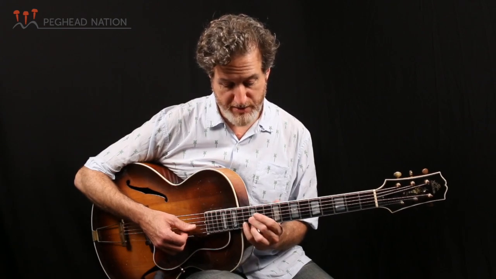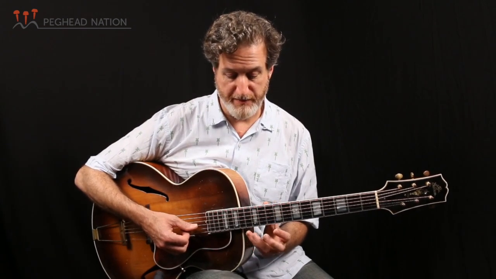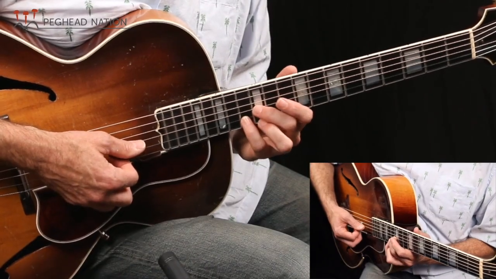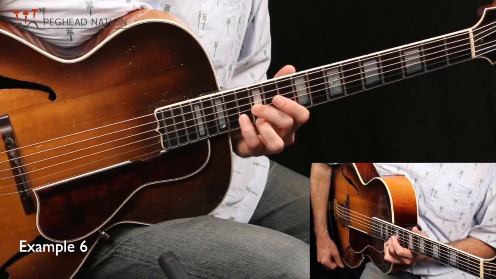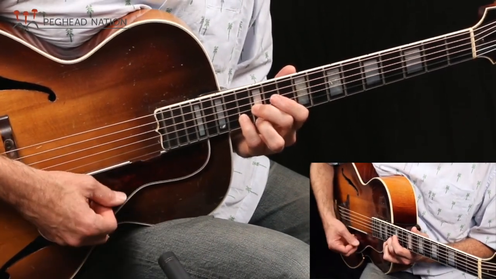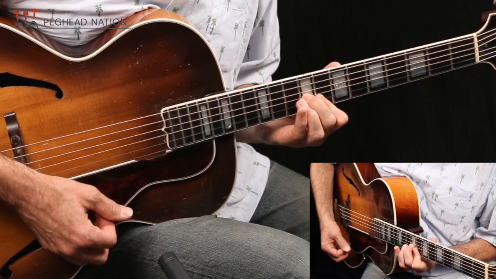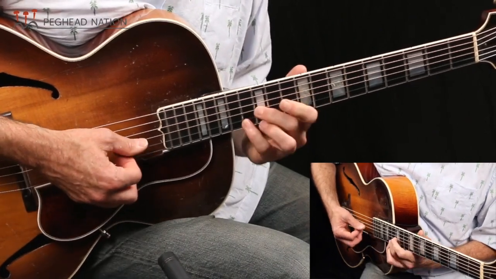Now, what if we did this a different way? A lot of guitar playing is problem solving. So what if we used the 4th and the 3rd and the 2nd finger to make this shape of a C chord in the 2nd version? That makes sliding down to here a little bit easier.